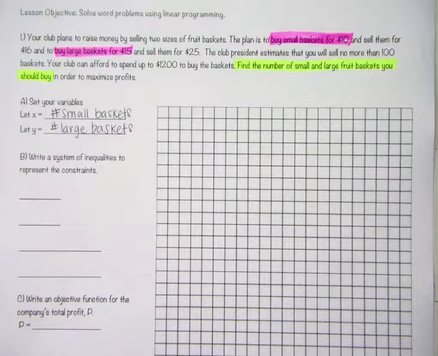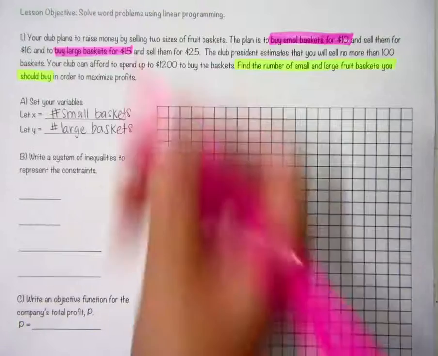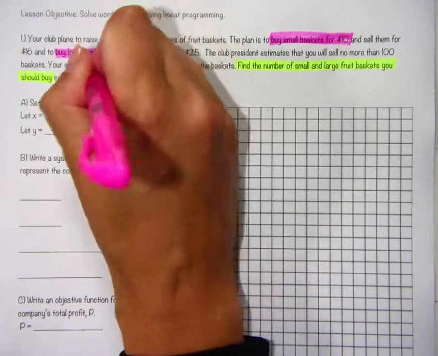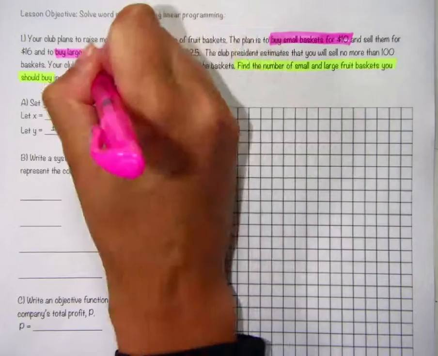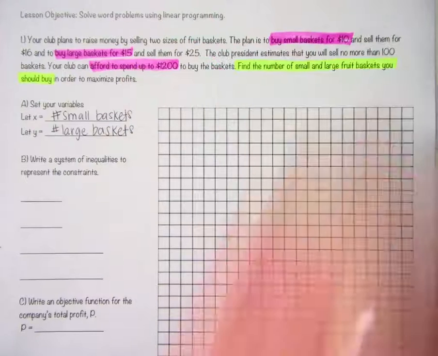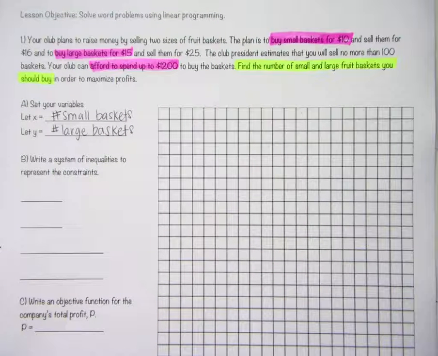And how much money can we spend on buying those 2 different types? Yep. It says you can afford to spend up to $1,200. So all of those pieces of information are going to work together to form one of our inequalities.